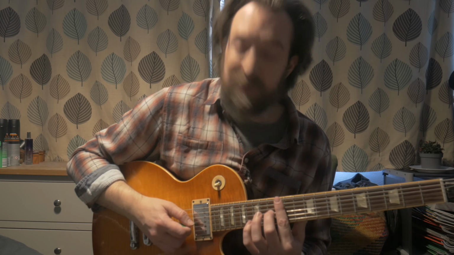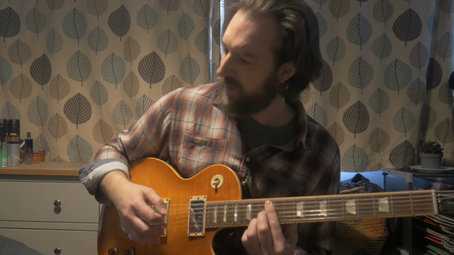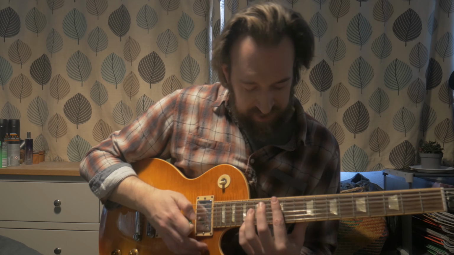However, when you're in the key of E, it's probably fair to say that the F natural note would be a little bit of a peculiar choice in most contexts. Doesn't really fit. However, when that B7, the 5 chord, comes around, it seems to work really nicely.